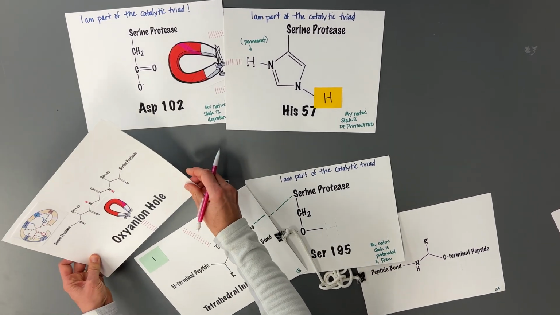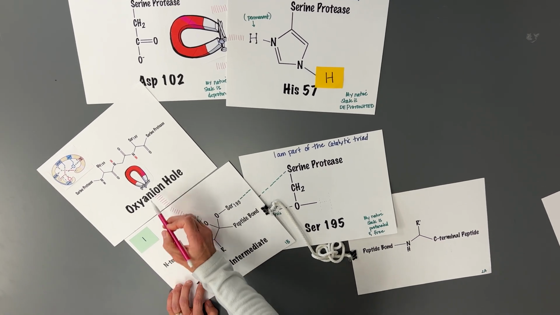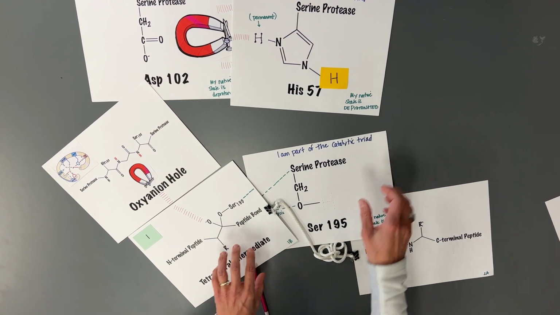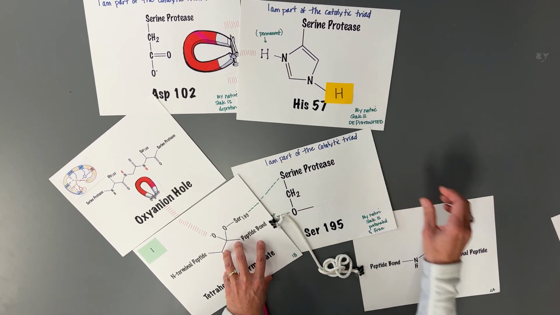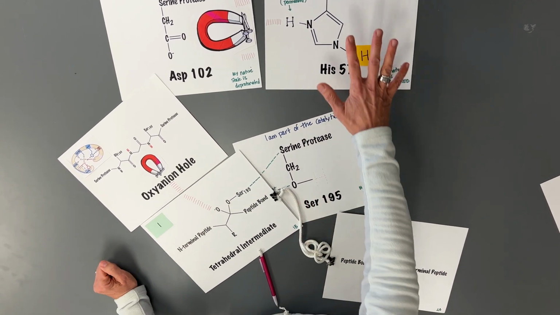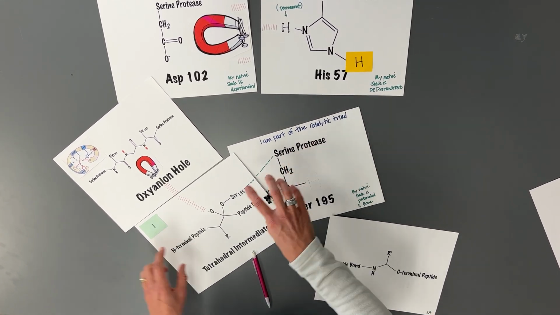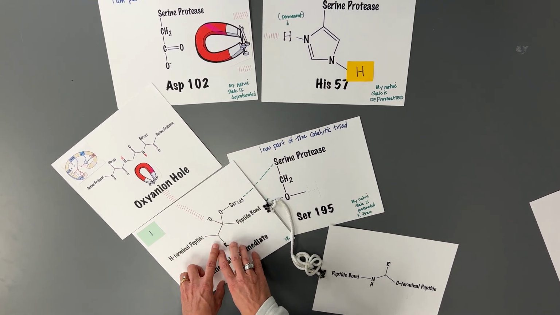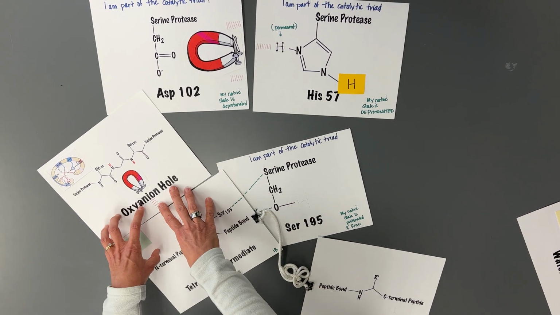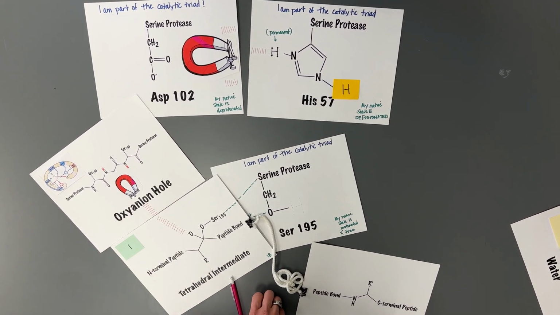Again, this oxyanion hole is available to help stabilize that negatively charged oxygen that we generate in our tetrahedral intermediate. So let's put all of our pieces together and take stock of what we have. Histidine is not in its correct protonation state. Serine is now connected to this tetrahedral intermediate. We have yet to cleave our peptide bond, and we're utilizing this oxyanion hole to stabilize this tetrahedral intermediate.